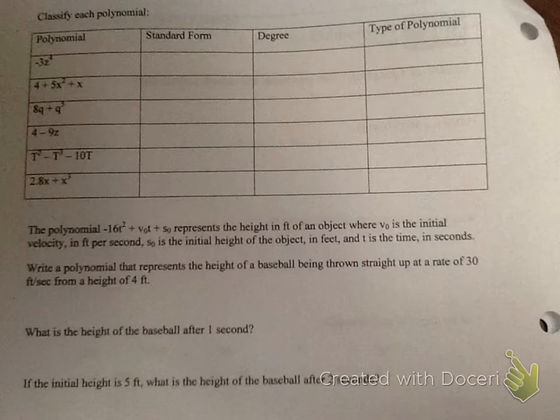Alright, so let's look. We have a polynomial. It is just one monomial, negative 3z to the 4th. So it's the 4th degree, and it's a monomial. There's just one piece.